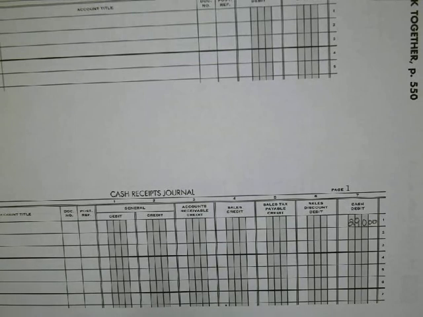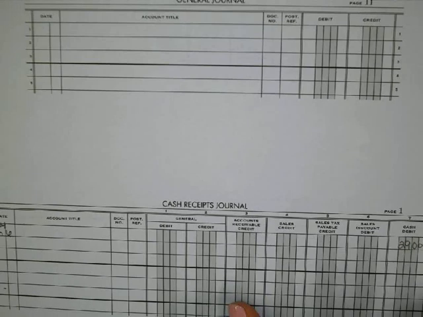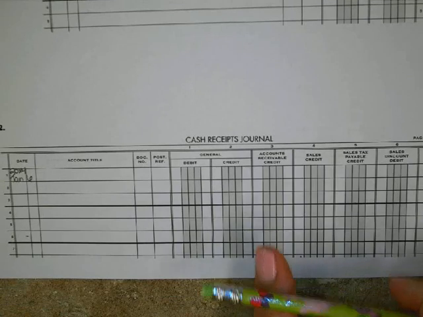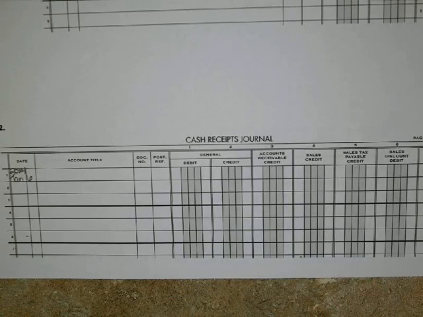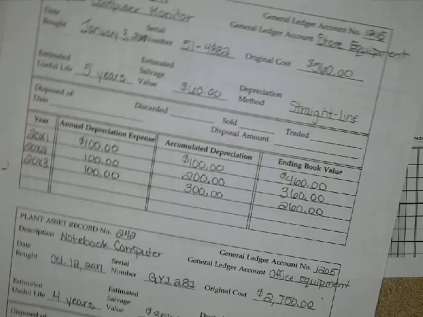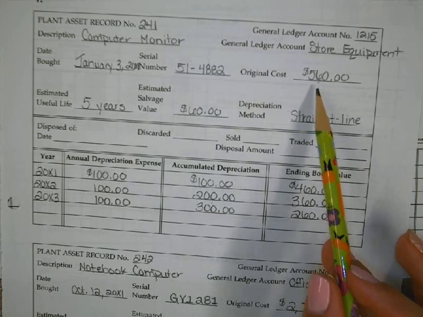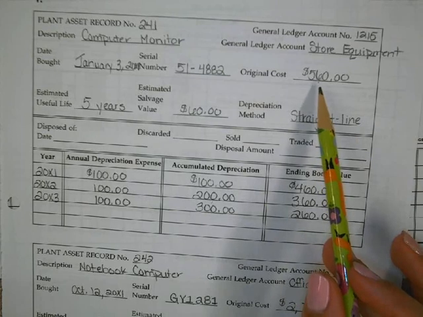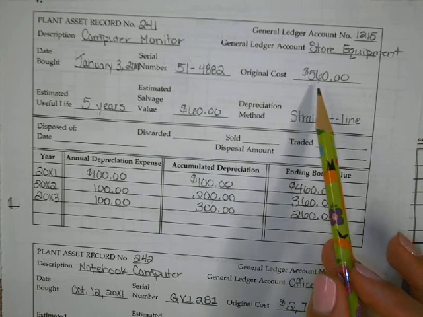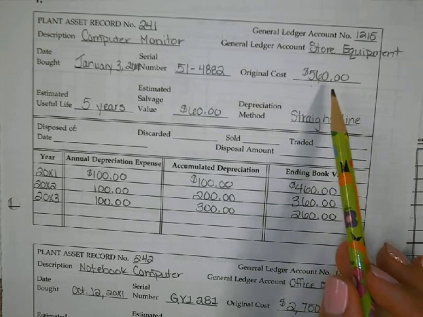Now, what am I going to credit? What I want you to think about is I'm going to take out my plant asset record that we use for my computer monitor, and we can see that the original cost of that plant asset was $560. Do we have this computer monitor anymore?